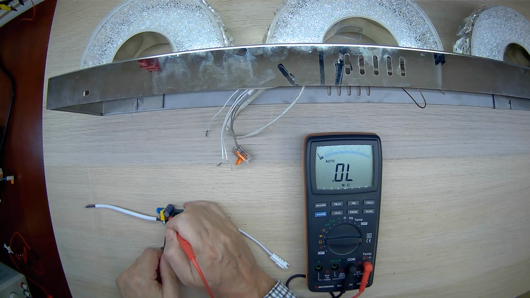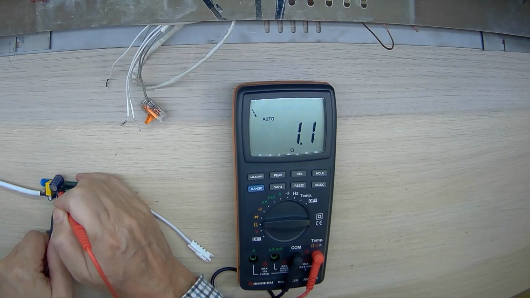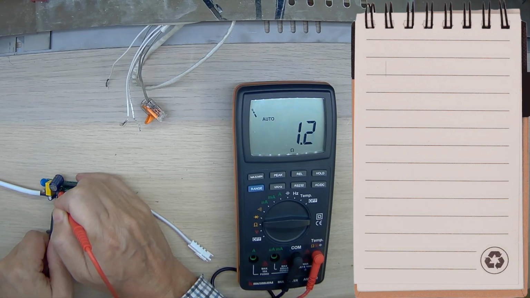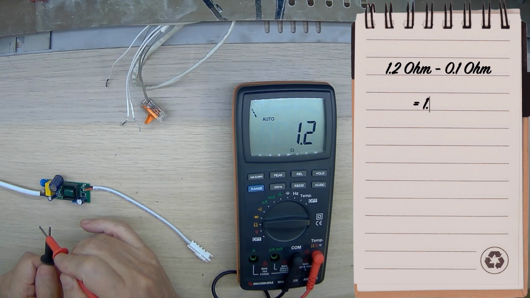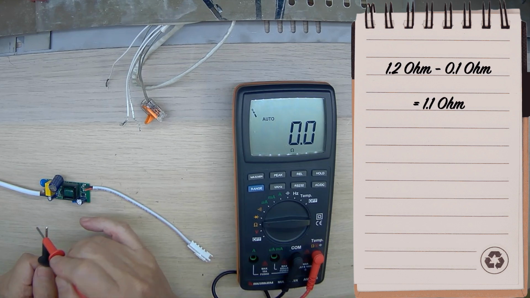We set the resistance measurement mode. We get 1.2 ohms and check the resistance of the wires. It's equal to 0.1 ohm. The resistance of the wires must be subtracted from the measured value of 1.2 ohms. Thus, our calculation and measurements coincide, and according to the diagram we have resistor R3 equal to 1.1 ohms.